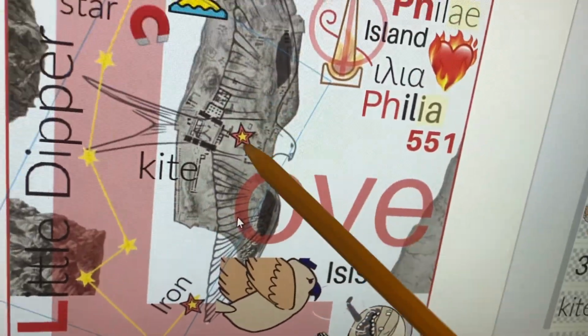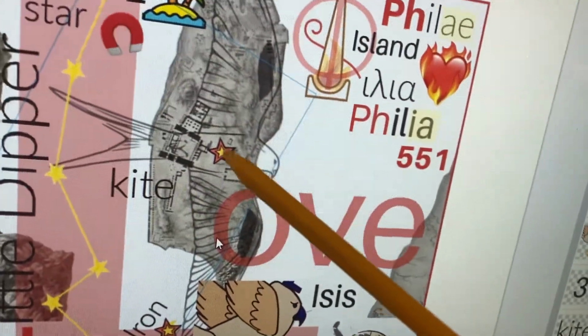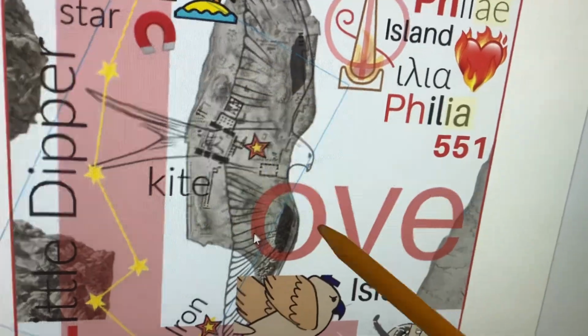Okay, so the bird in question is a kite. It's a small falcon. So the Egyptians, there used to be an Isis temple on this island. This is the first life of Egypt.